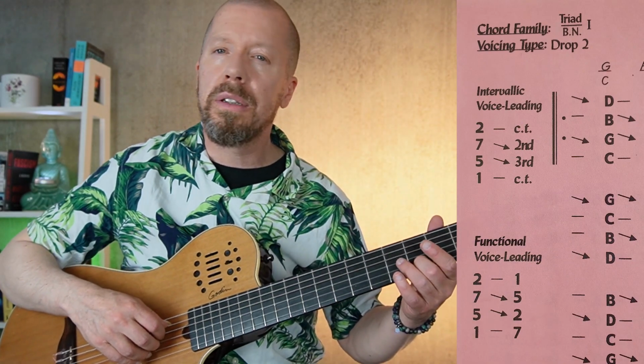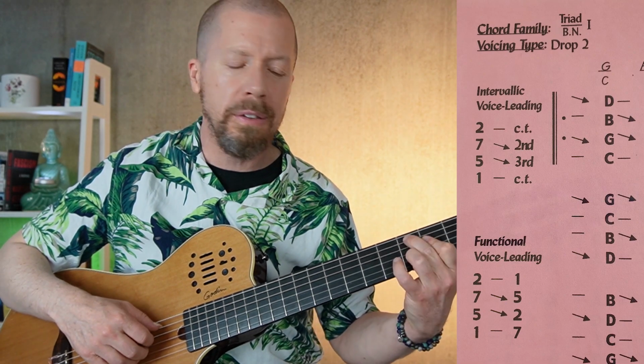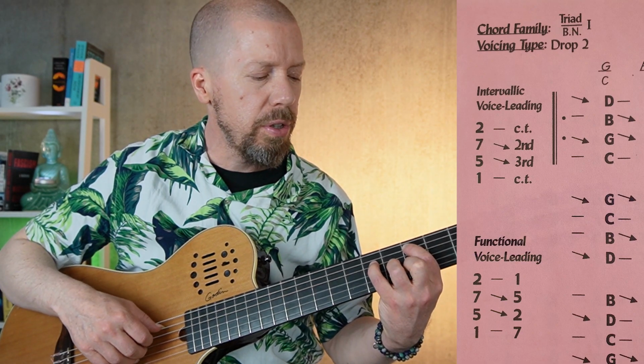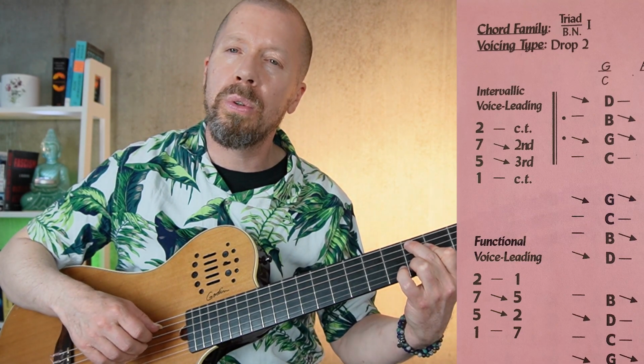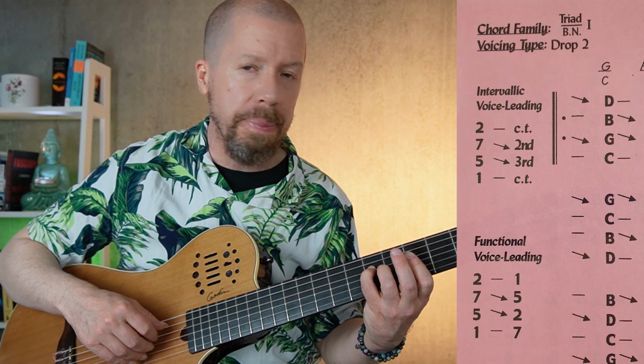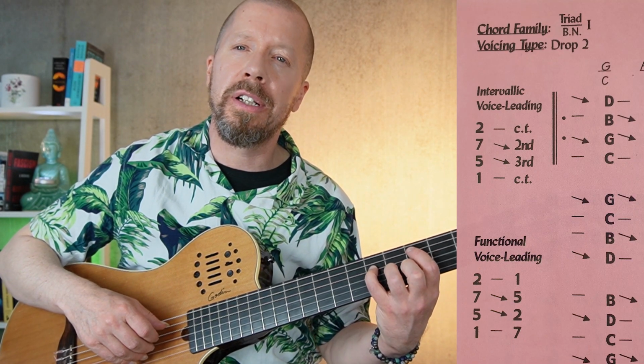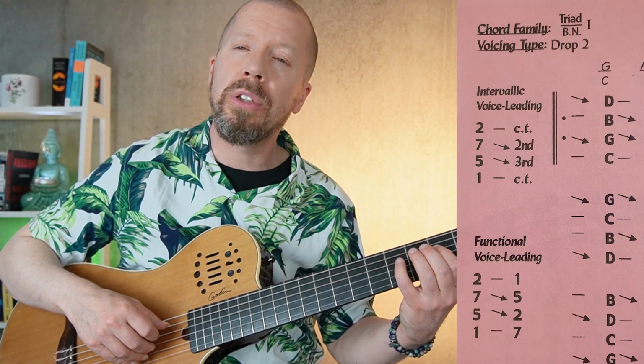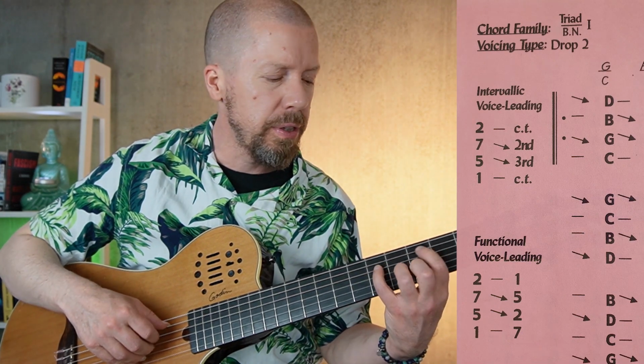And the 9th and the 7th go down a step, which is the alto in this case. But the 5th, which is the tenor here, goes down a third.